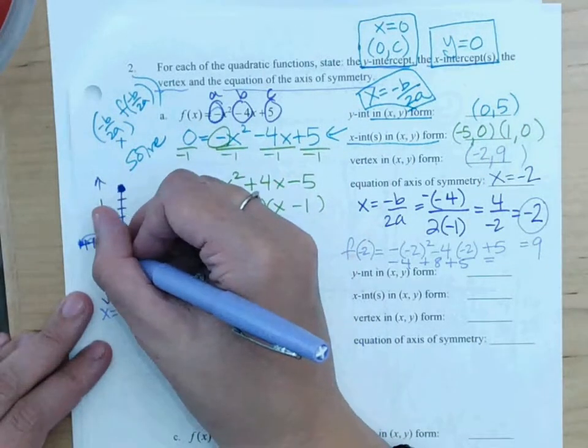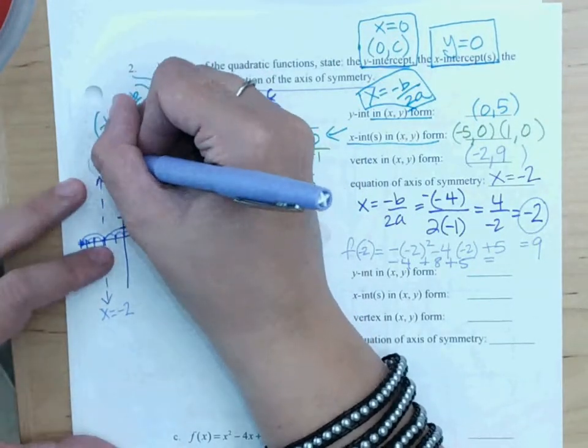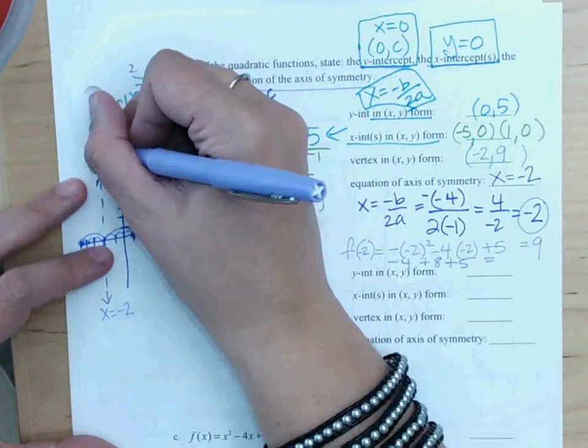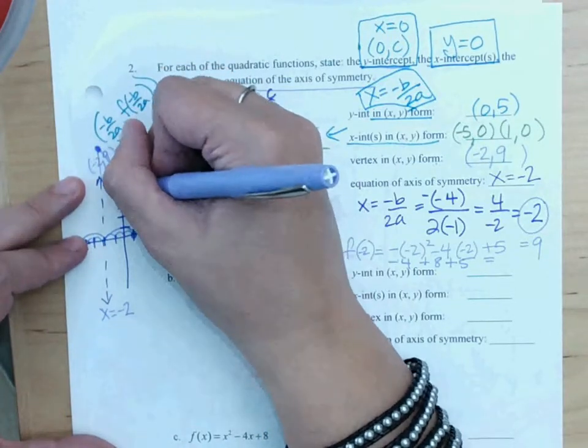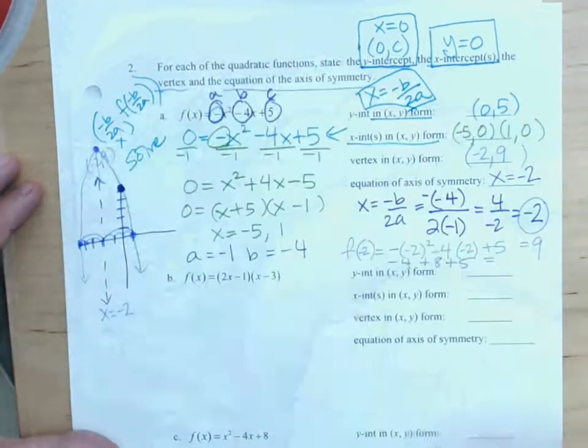So we go over to negative 2, up to 9. Let's call it up here. Negative 2, 9 is the vertex. So that means it connects, and over here it connects, and it opens downward.